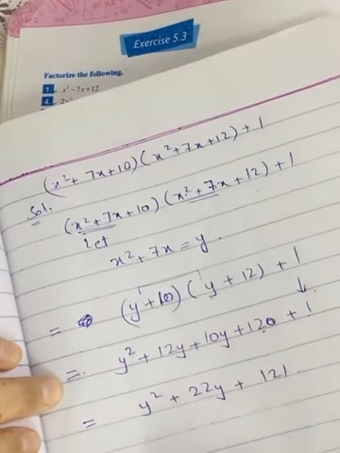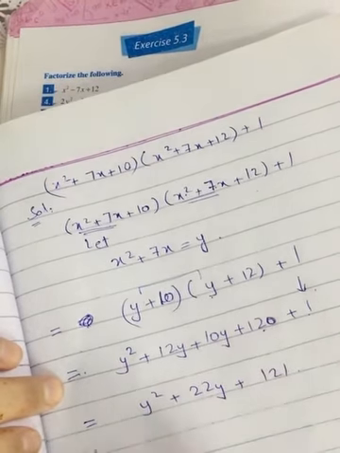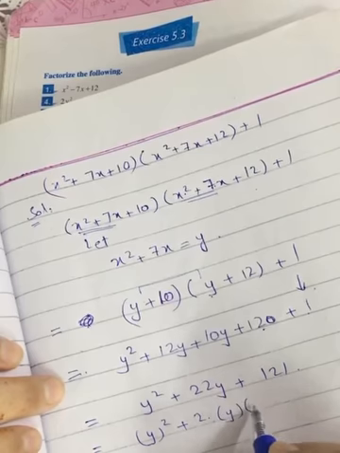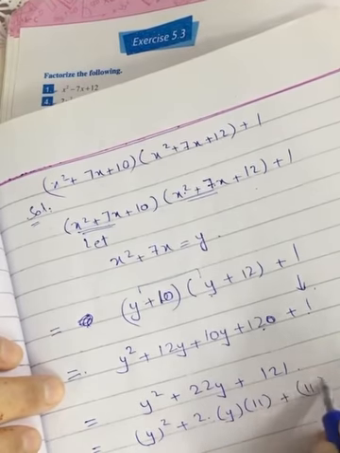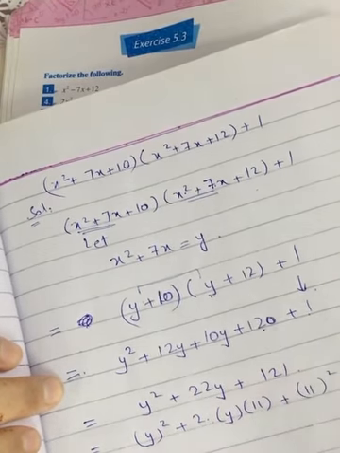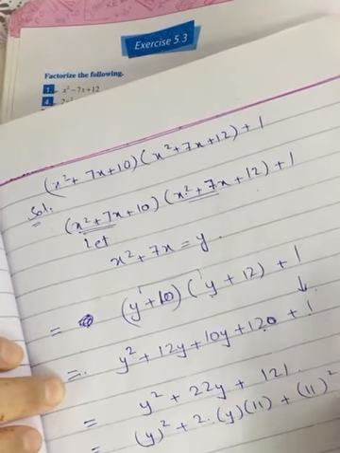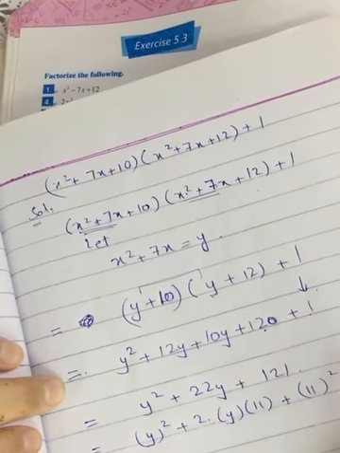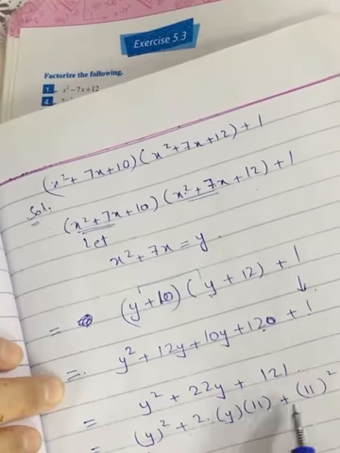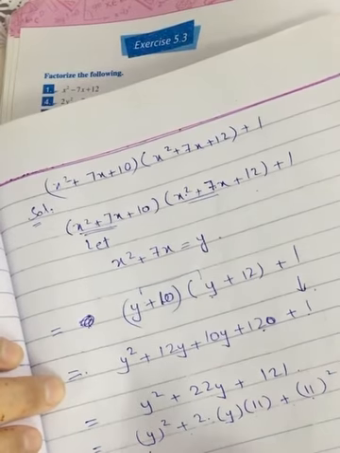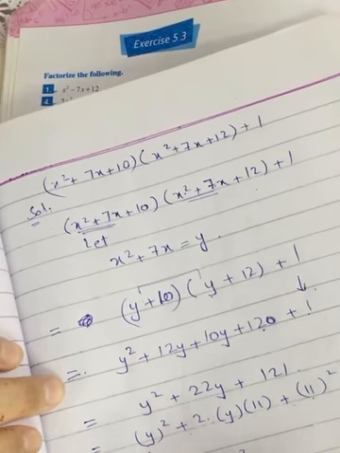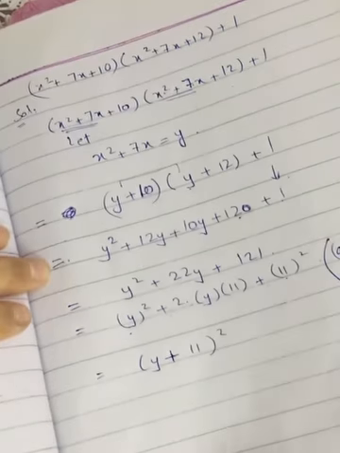So I can easily say that I can write it in the form of a perfect square or a complete square. This is of that shape in which we say that this is a perfect square. Or I will say a plus b whole square is equal to a square plus 2ab plus b square. So this is your a square plus 2ab plus b square. So I will say this is equal to y plus 11 whole square, which is a plus b whole square.